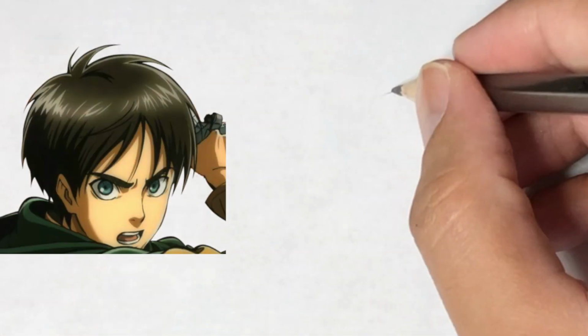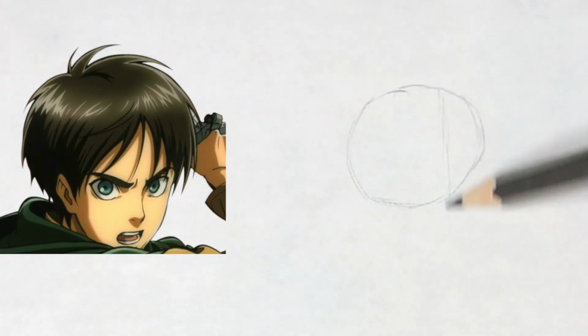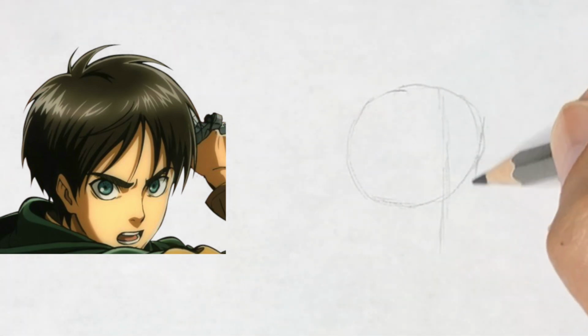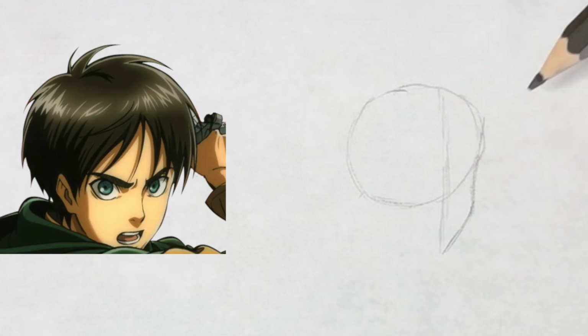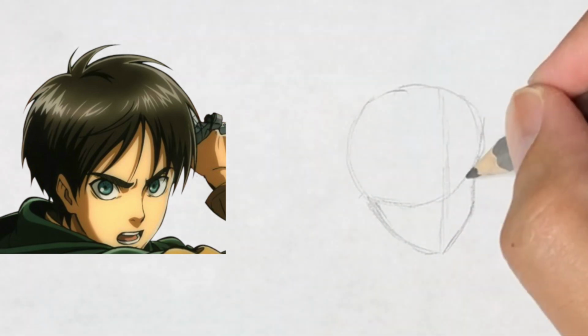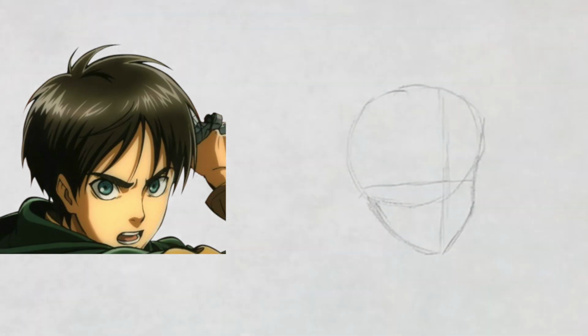Alright, let's begin. Since his head is tilted, it'll be easier to start with a circle. We'll draw a line straight down his face to help us establish direction. So far, nothing new.